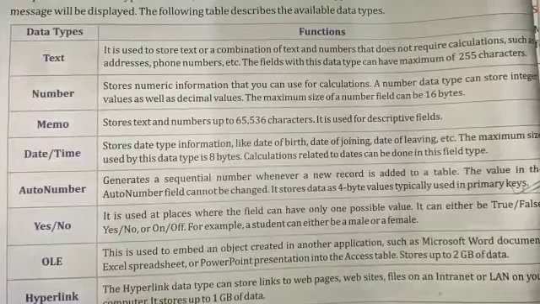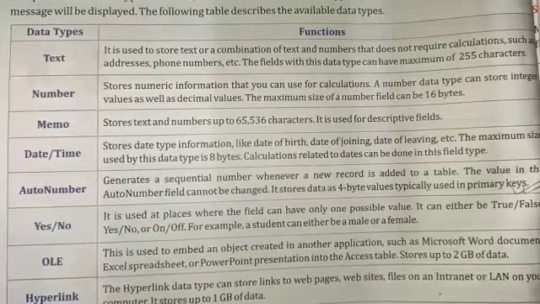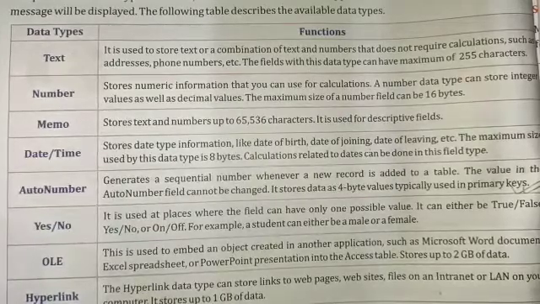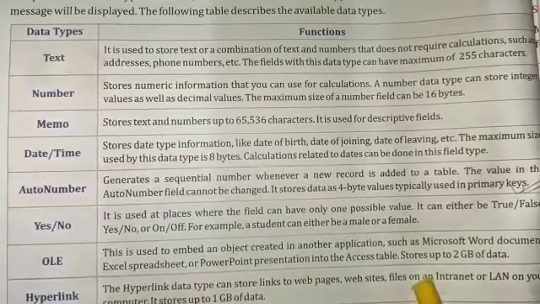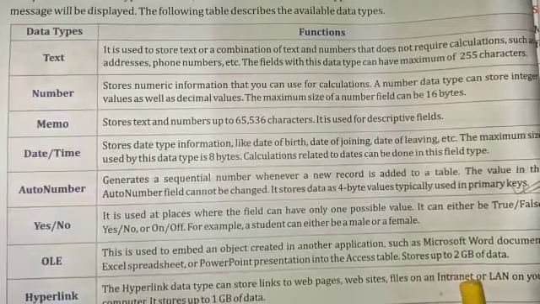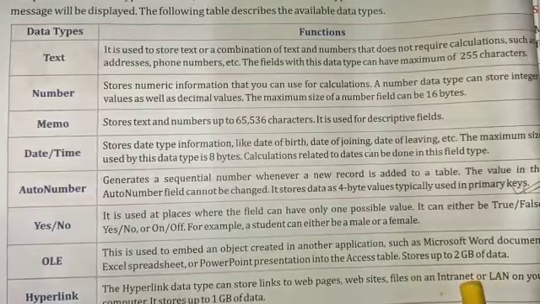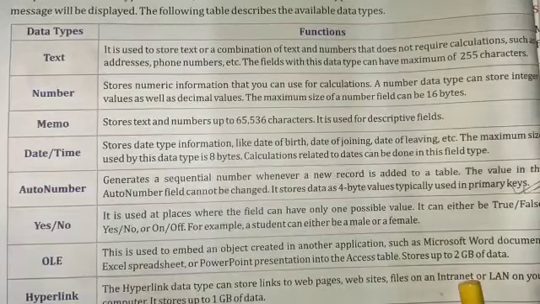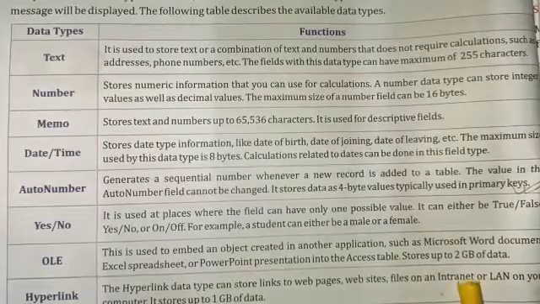The OLE data type can store up to 2 GB of data.